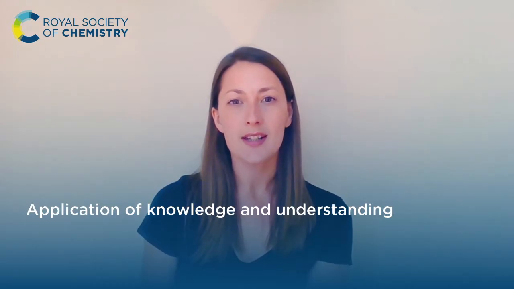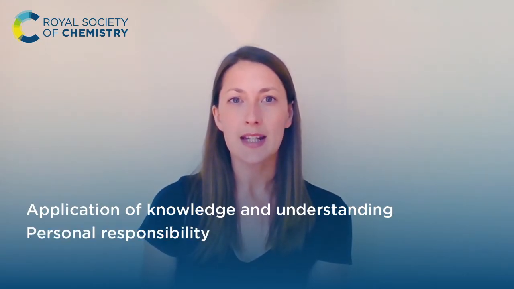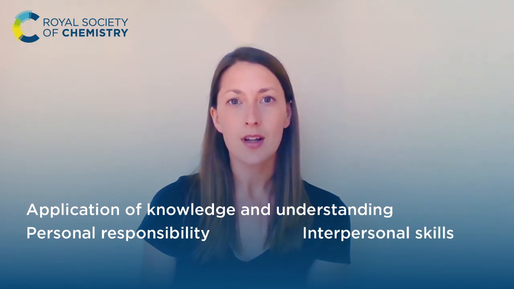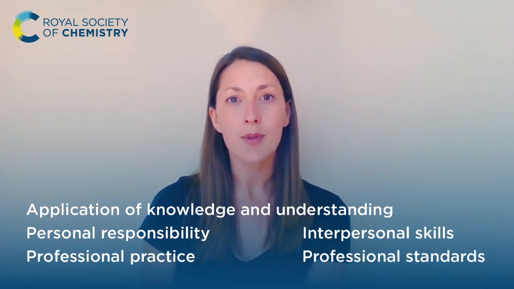If you're applying for RSciTech, the application form has 15 professional competencies on it that you need to provide evidence of. If you're applying for registered scientist, there are 60. For both awards, the competencies are divided into the categories of application of knowledge and understanding, personal responsibility, interpersonal skills, professional practice, and finally, professional standards. These competencies are all about key professional skills, and it doesn't matter whether you're working in a commercial lab, a school, a university, or a research institute, you should still be able to evidence these.